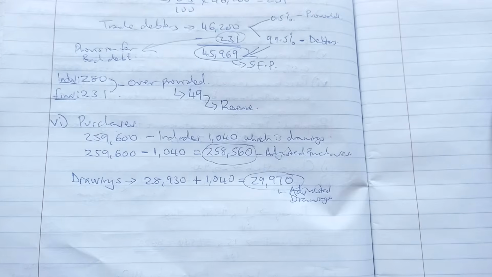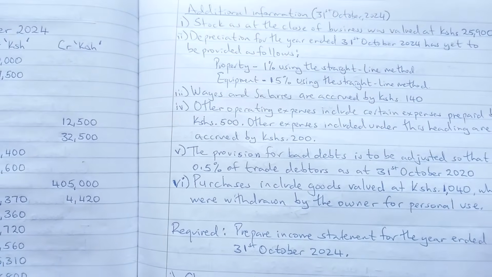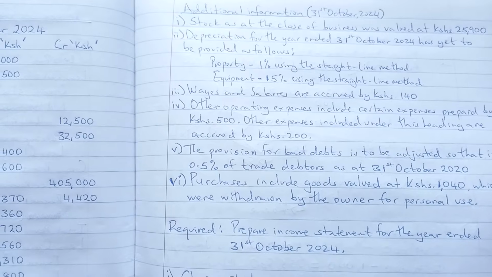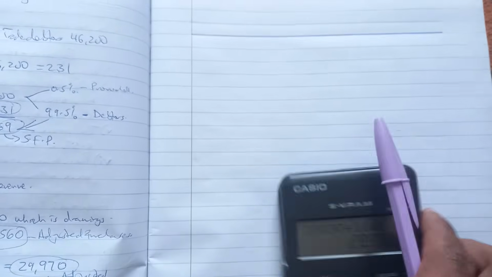Yeah, so we are done with the additional information. Those items which we were to adjust, we have adjusted them. So now we are able to prepare our income statement. We first of all start with the name of the business.